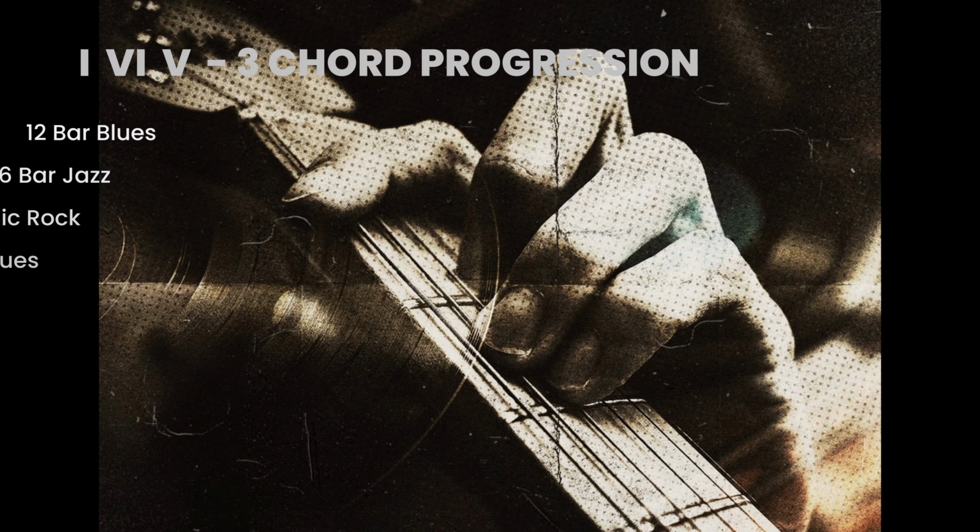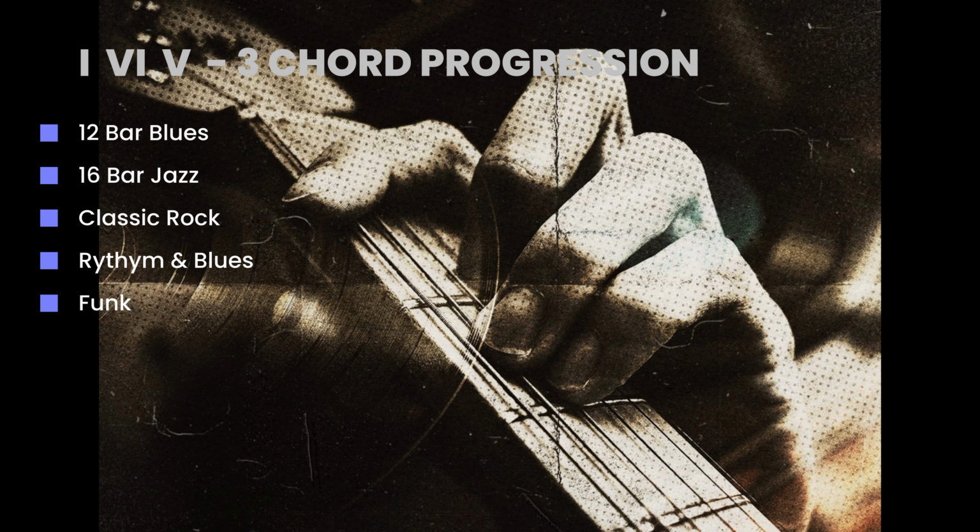You might already be aware of the 1-4-5 relationship of those major chords because it is the essence of all blues, rock, funk, and R&B music. They all tend to follow those 3 chord progressions.